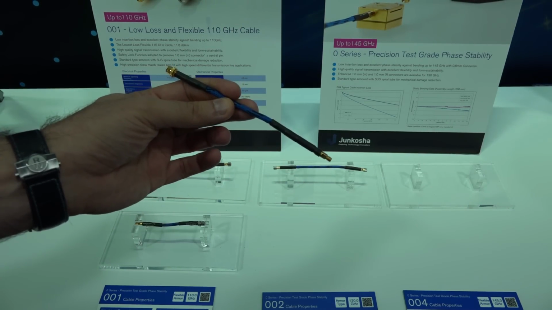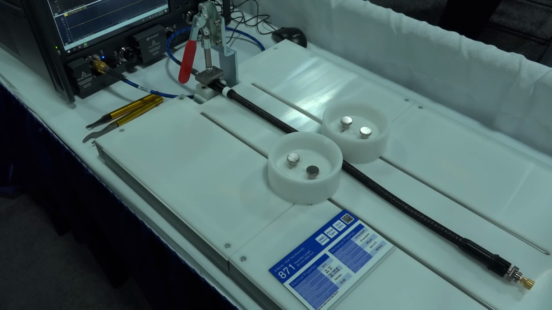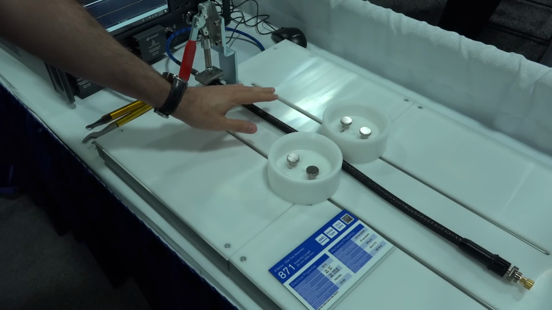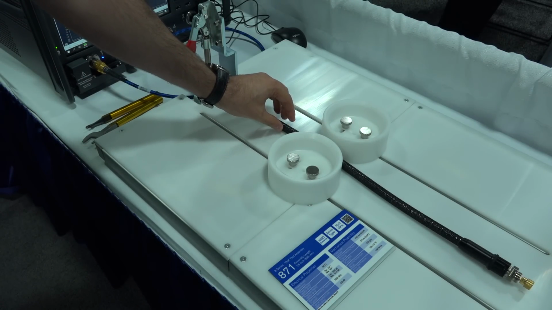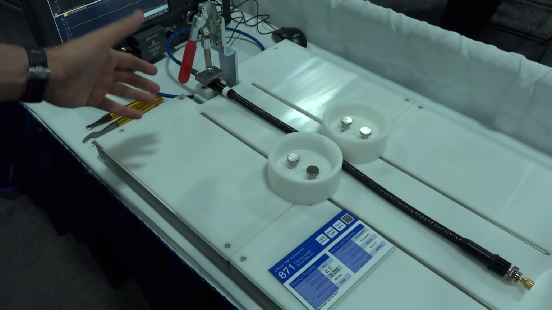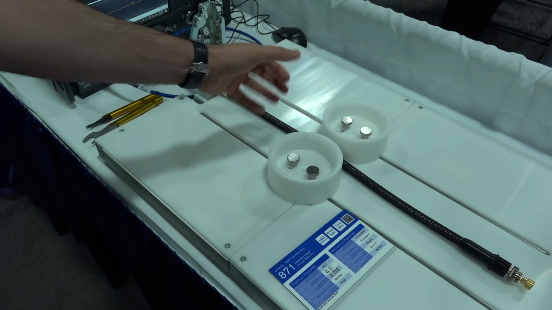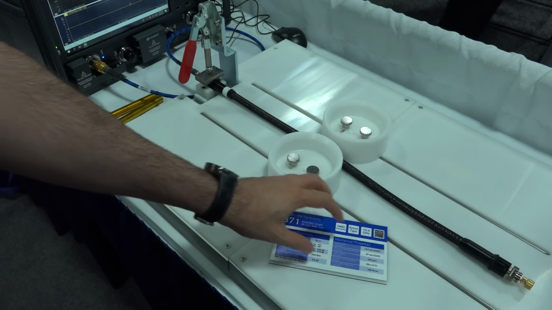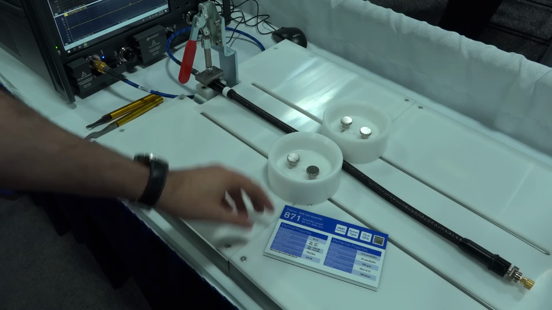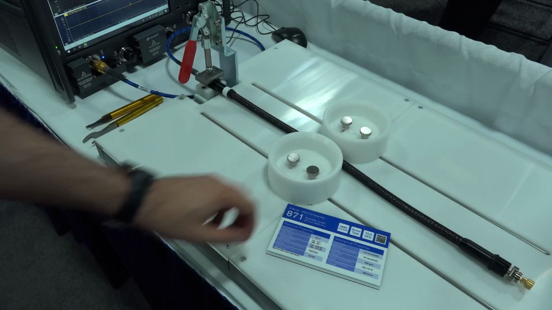because you can engineer it to almost any circumstance. And Junkosha is now also launching a dedicated network analyzer cable. You can see with this characteristic very thick shielding that it can be quite stable. Now, despite the fact that it is such a big cable and intended for metrology, it does have a bend radius of 57 millimeter and a phase stability of a maximum of 8.9 degrees.